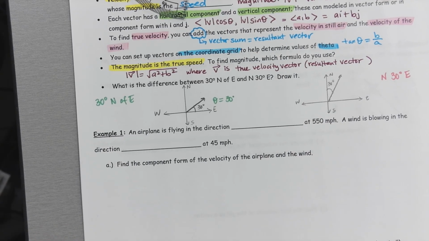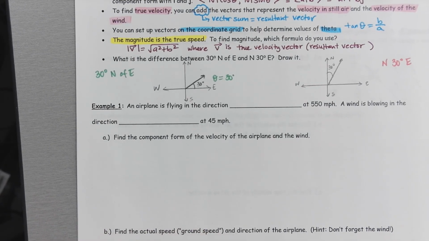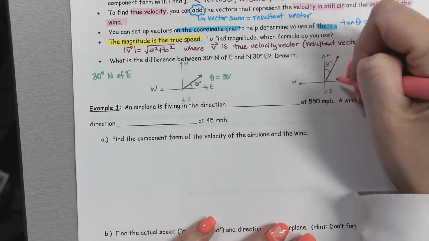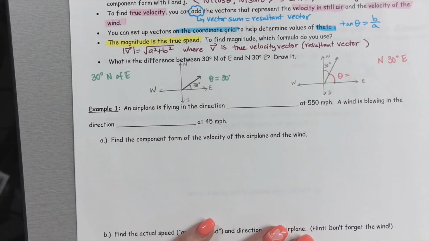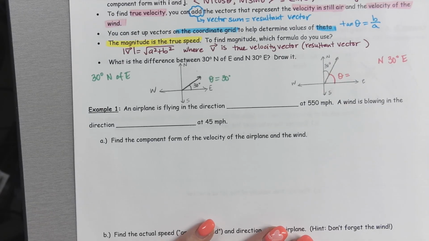And the theta value is just like the unit circle, where it always starts from 0. So from here to here, what would your value of theta be? 60.